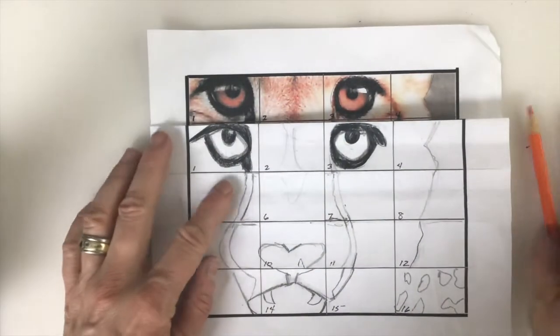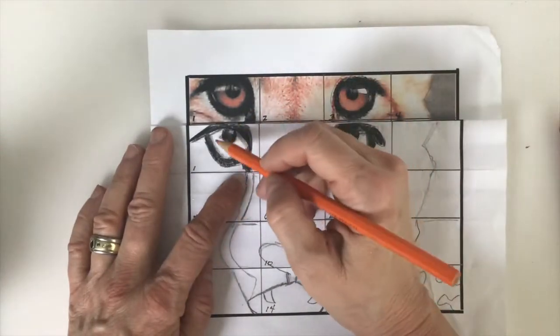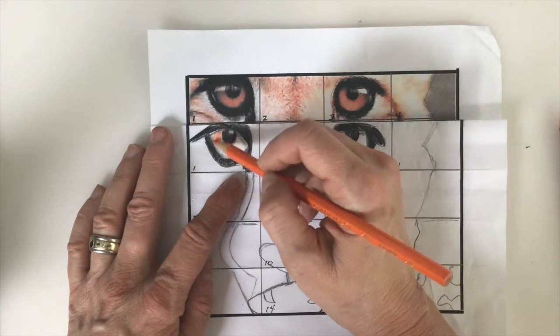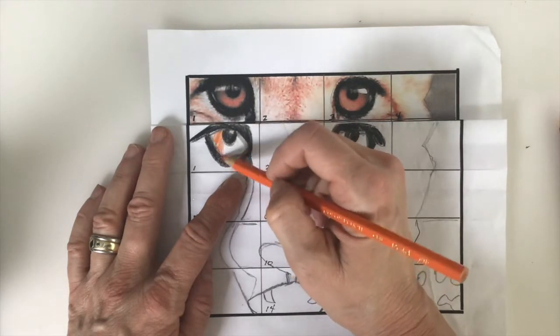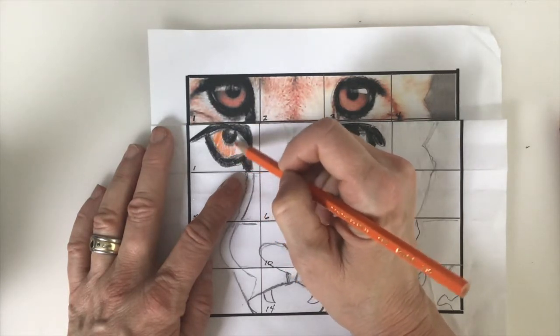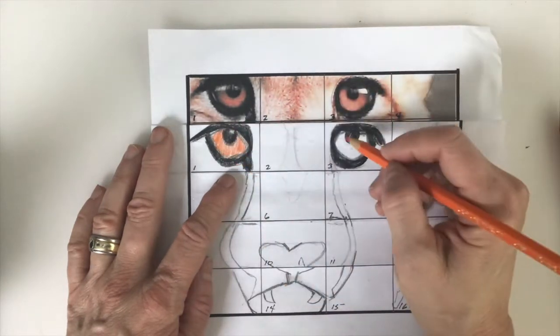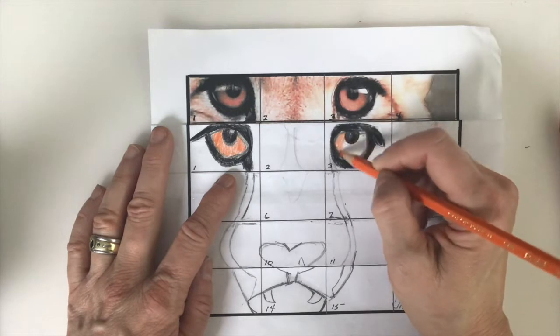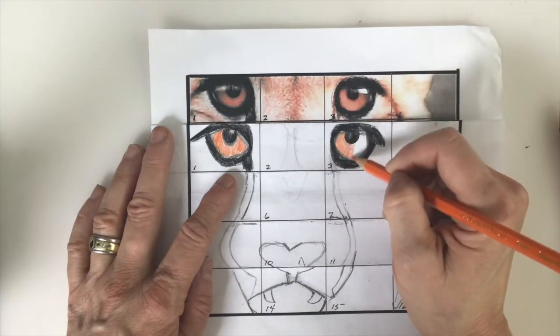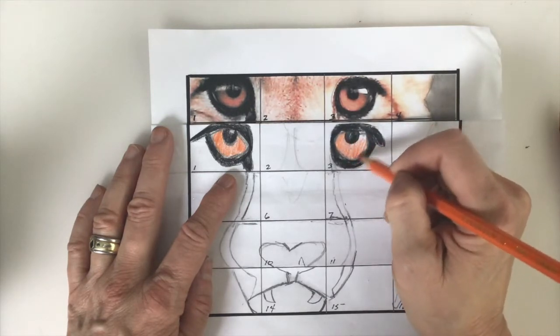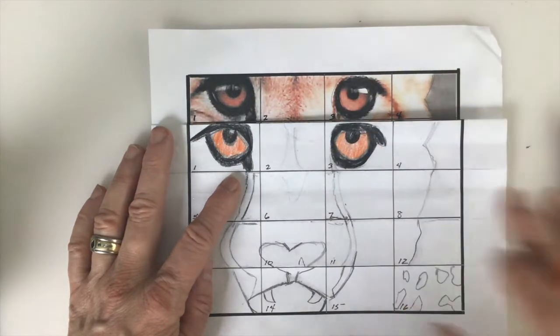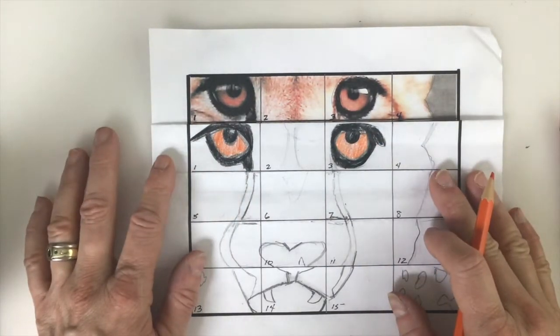And now, of course, what you really want to do is get into that orange, don't you? So let's get some orange in there. But I'm not going to go as heavy this time as I did before. I want to build it up. So I want to put some orange in the eye and orange, not too heavy. I'm not putting a lot of pressure on my pencil over here. Isn't that beautiful? Giving color to the eye.